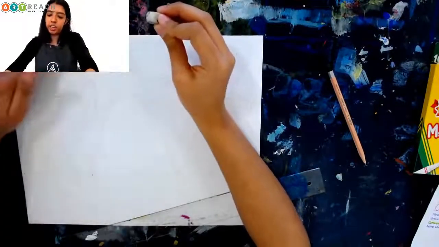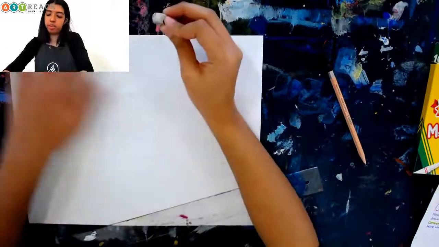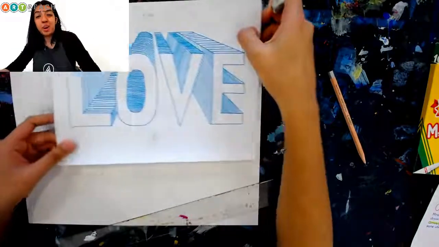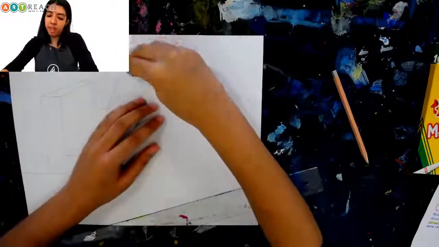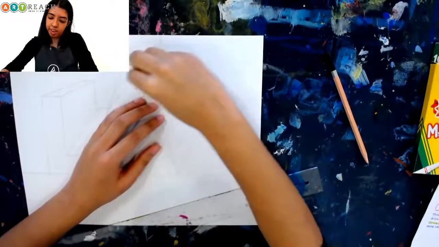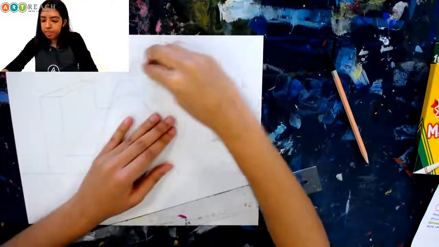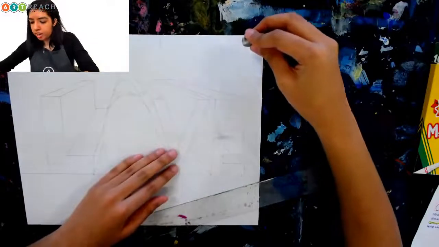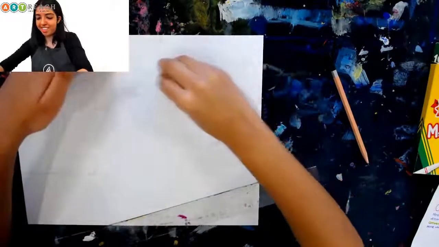And at this point, you can start to think about what color you want to fill your letter in with. For my letters, I picked blue, but you could also do each letter in a different color if you'd like. So now would be a good time to start thinking about that as you're erasing those extra lines. So right here, and then just that little line over there.